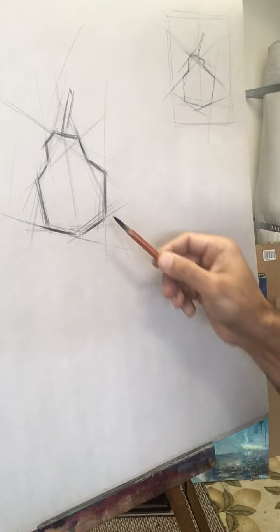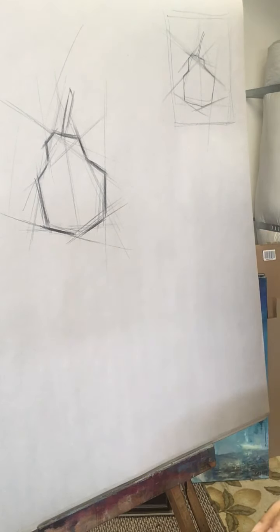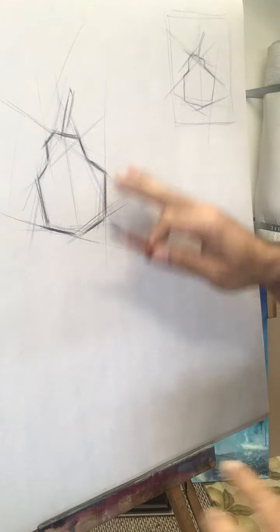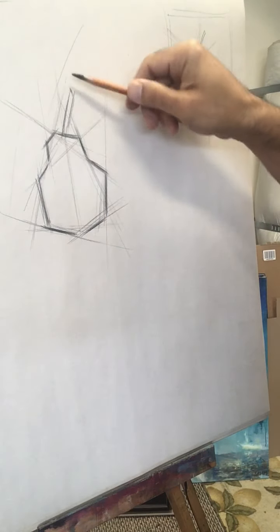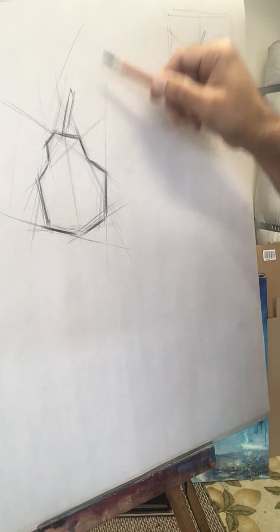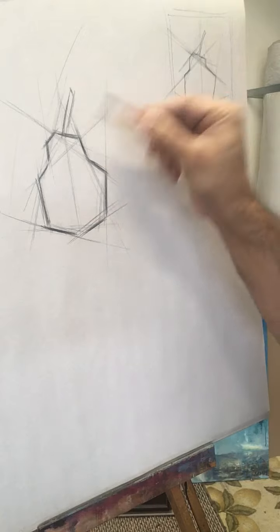So I hope this makes sense. I'm going to go over this stuff just a little bit in class. And if there's any questions and things like that, we can hopefully cover those. But this should give you a good idea of what the block-in is going to be. It's about doing light lines, angular lines to get at a shape that is angular, right?